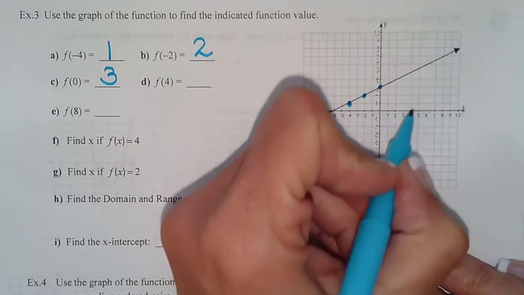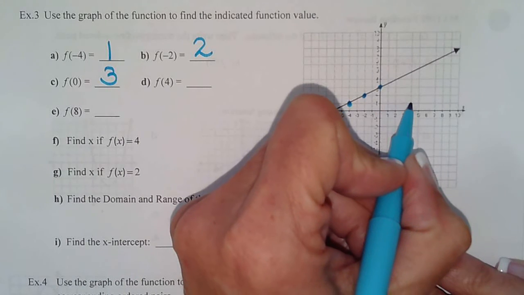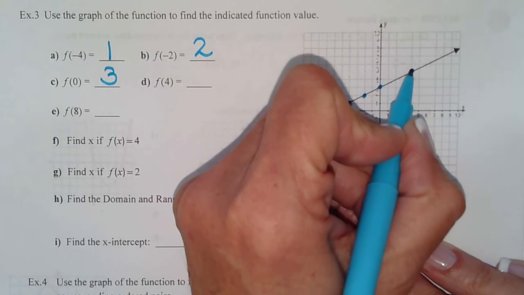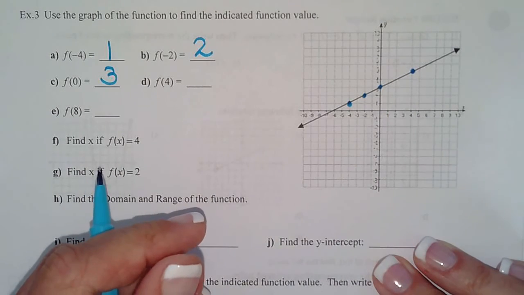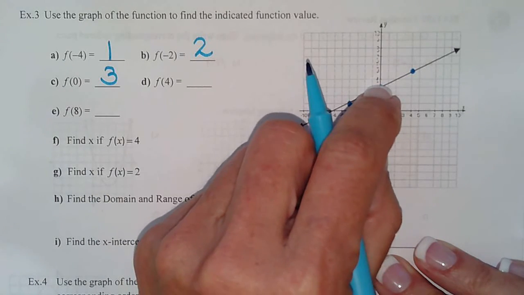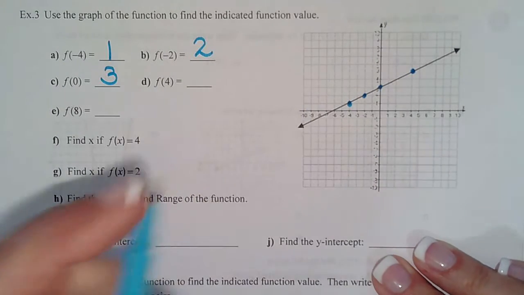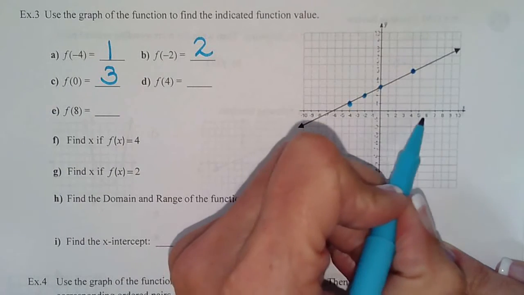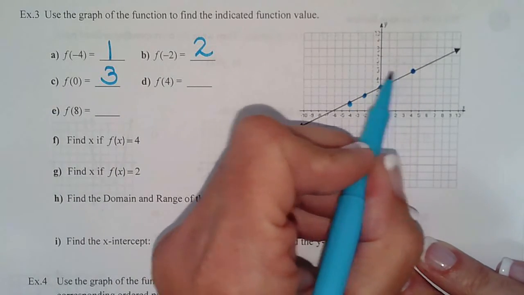When x is 4, y is 1, 2, 3, 4, 5. That one looks like it might even be missing a number. 1, 2, 3, 4, 5. I promise the graphs on the test are much better. So when x is 4, y is 5.